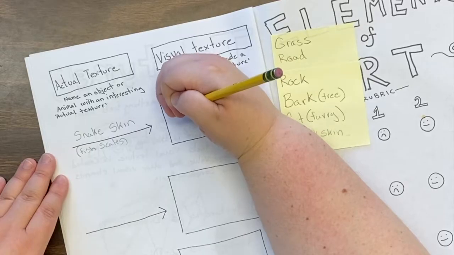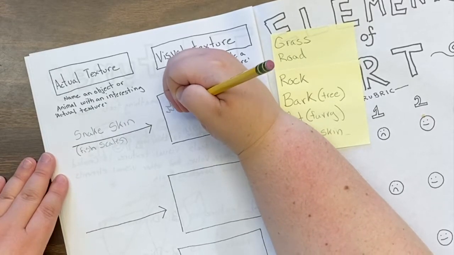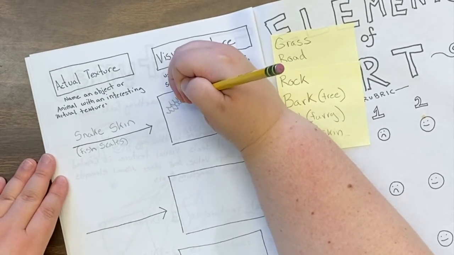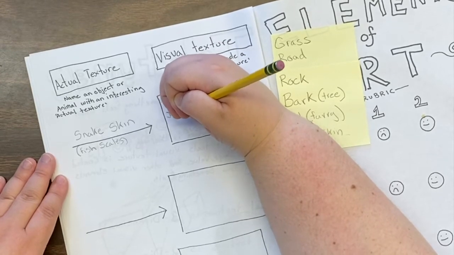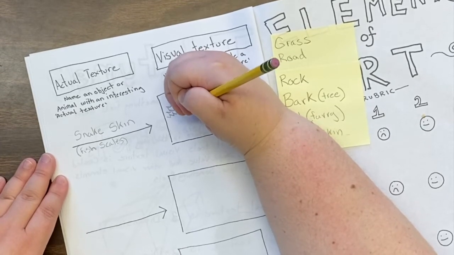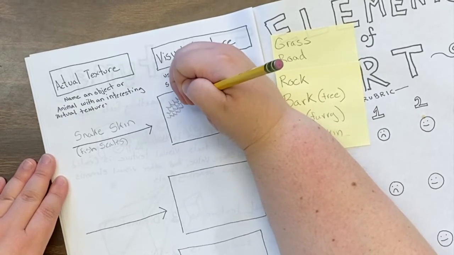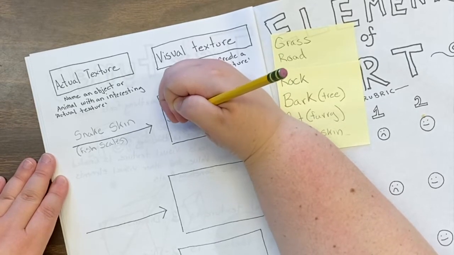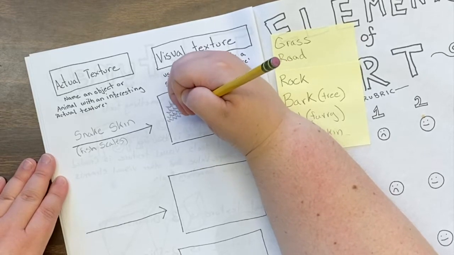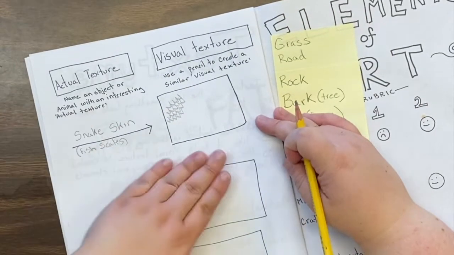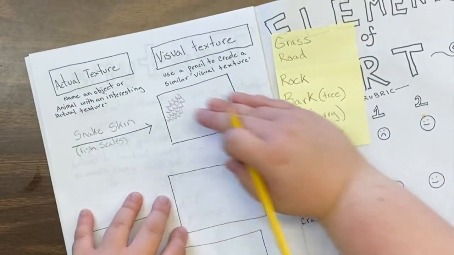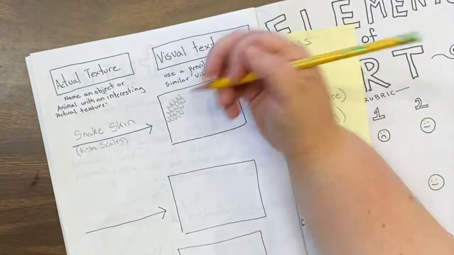So I'm thinking about what lines I can use to show someone who's looking at my artwork what that would feel like. So I think of snakeskin as being very smooth, but made up of these little rough pieces that all lock together, kind of like fish scales. So if I were to touch my snake the other way, it would feel rough if I were to go against the pointy pieces. But if I go this way, it would be nice and smooth.